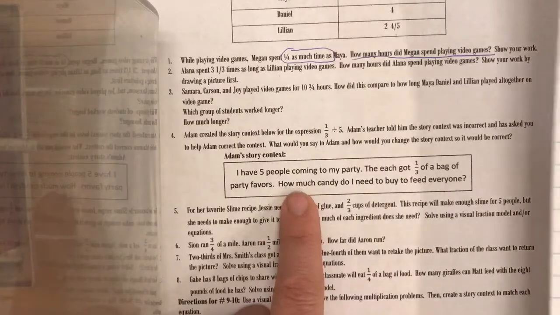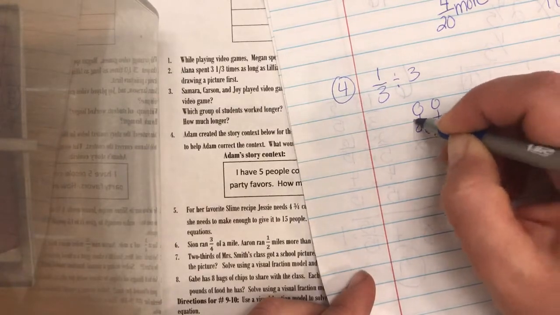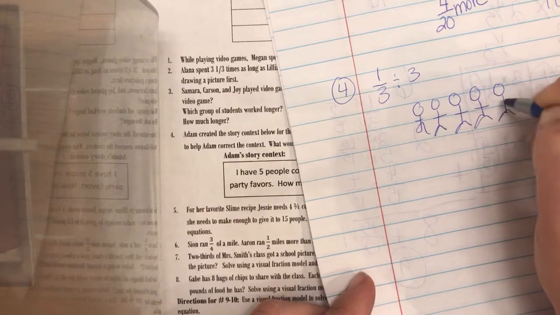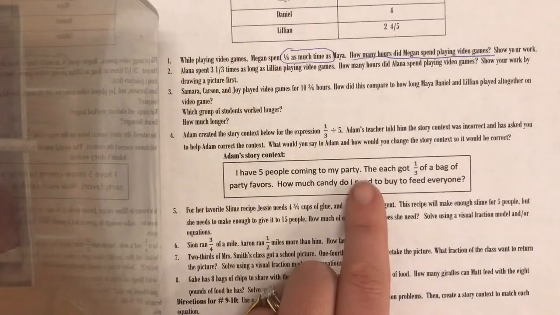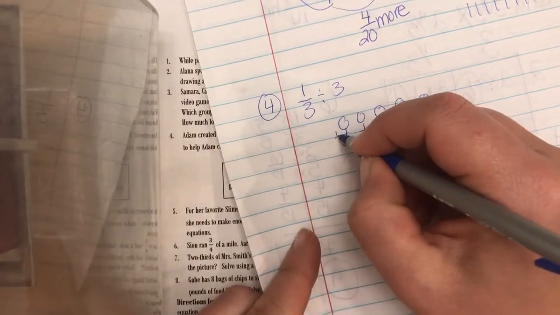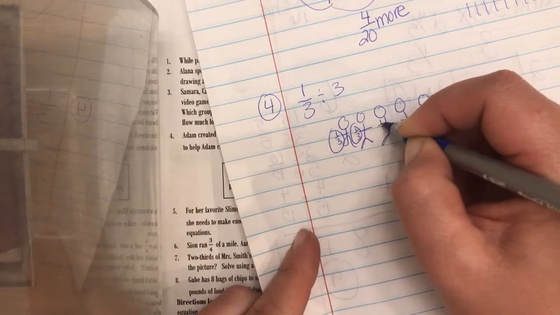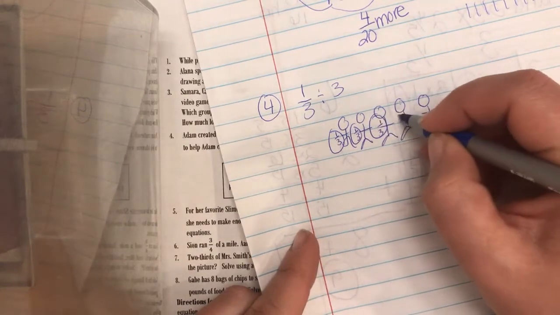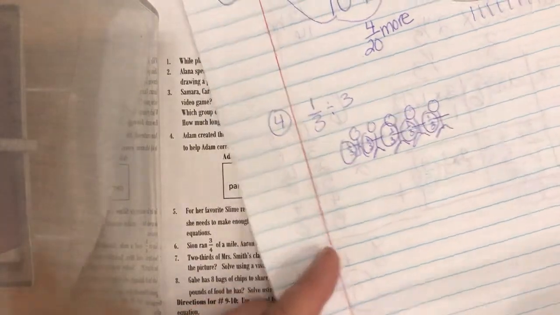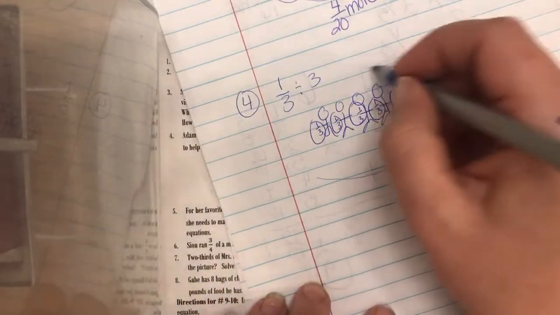I have 5 people coming to my party. Let me draw what Adam did. 1, 2, 3, 4, 5 people coming to my party. They each got 1/3 of a bag of party favors. So they each have 1/3 of something in a bag. They each have these bags. And there's 1/3 in them. Okay. How much candy do I need to buy to feed everyone?